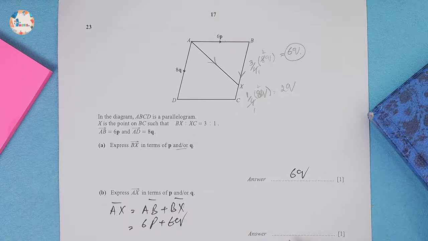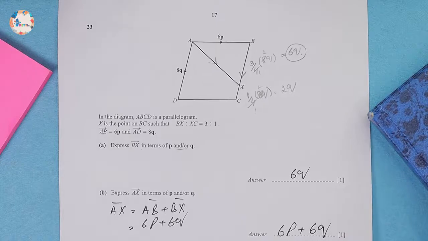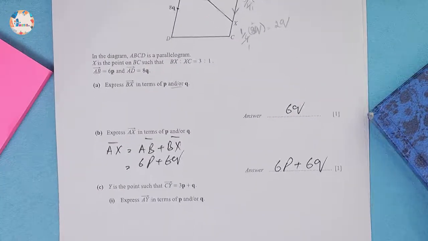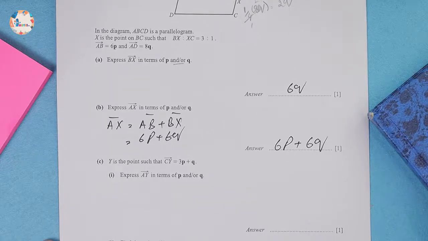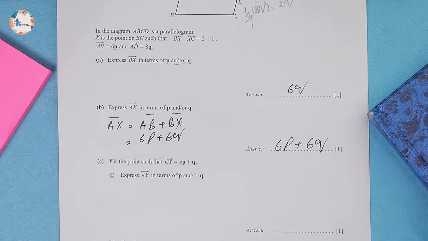So our answer will be 6P plus 6Q. This will be our answer. Then C part, they are saying Y is the point such that CY is equal to 3P plus Q. So 3P plus Q. Express AY in terms of P and or Q.